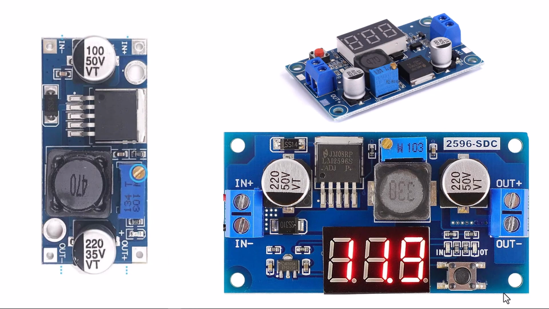Okay, closer look at these buck circuits again. And the $1.50 one, that'll do the job. The only advantage of this other one over here is that you don't need a voltmeter on the output as you adjust it to see what it is. It just makes it easier. I would spend the money to get the ones with the display. It's only $1.50 more each.